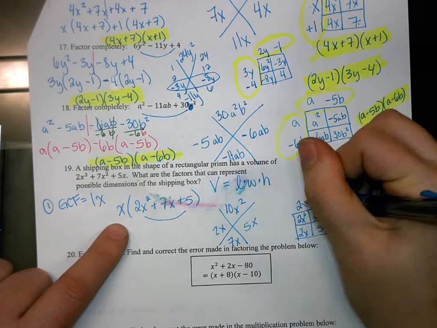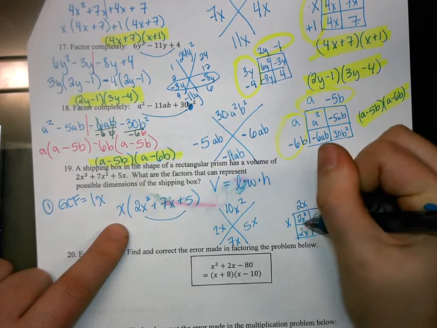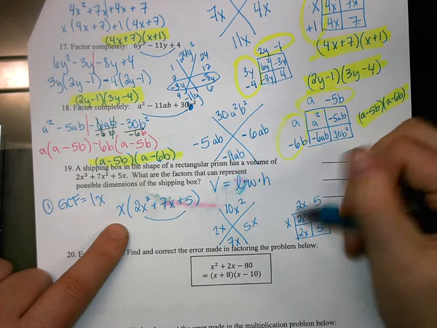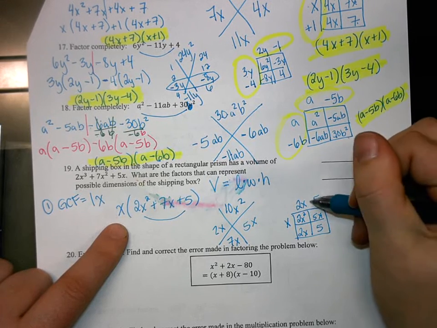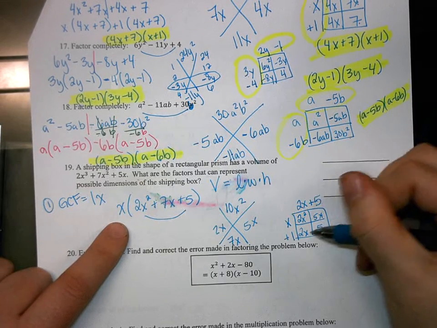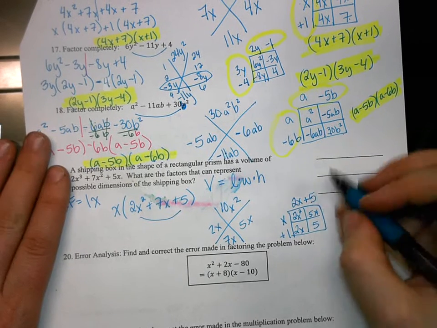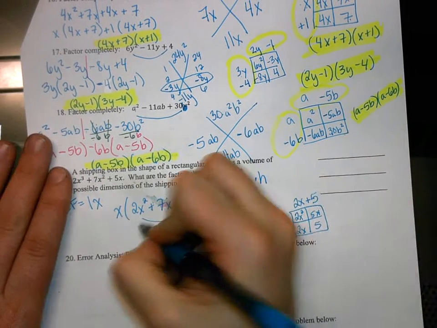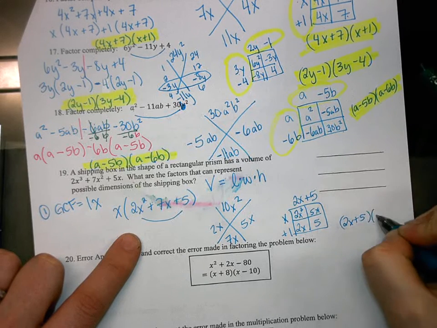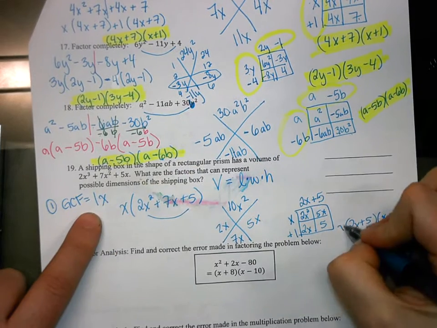So the greatest common factor in this row is 2x. 2x times x gives me 2x squared. The greatest common factor here is 5, and you can check that because x times 5 is 5x. 2x times 1 is 2x, and 5 times 1 is 5, which means this factors to 2x plus 5 times x plus 1. And remember, my greatest common factor of x goes out in front.